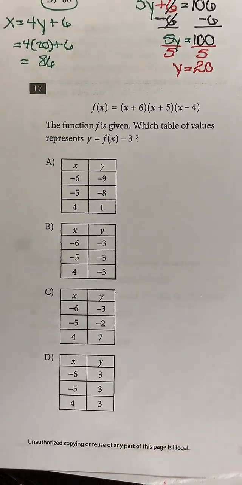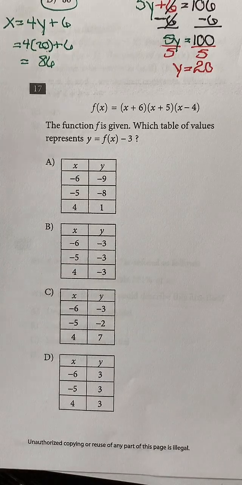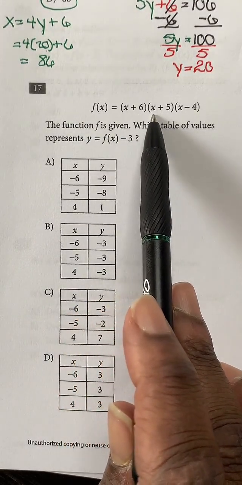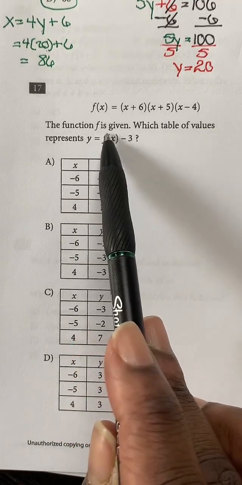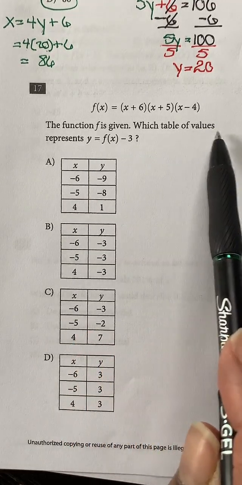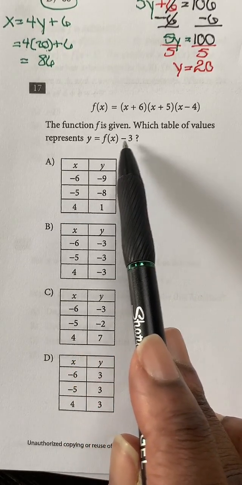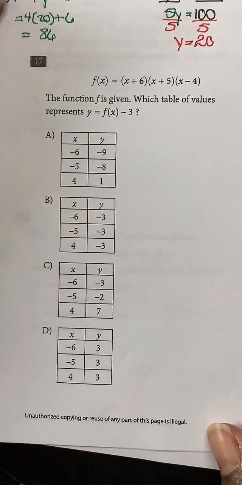All right, so for this one, this is going to be a tad technical, but not really. So this one, we have a function, which we have x plus 6, x plus 5, x minus 4. So for the function of f is given, which table of values represents y equals f of x minus 3? Okay, so now I'm going to have to raise it up a little bit.